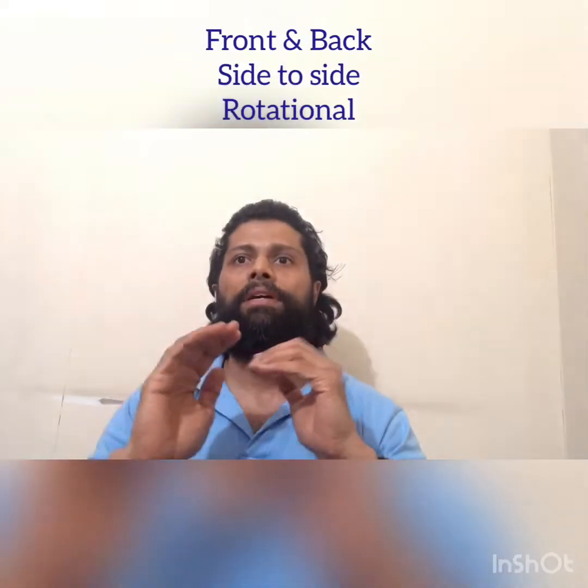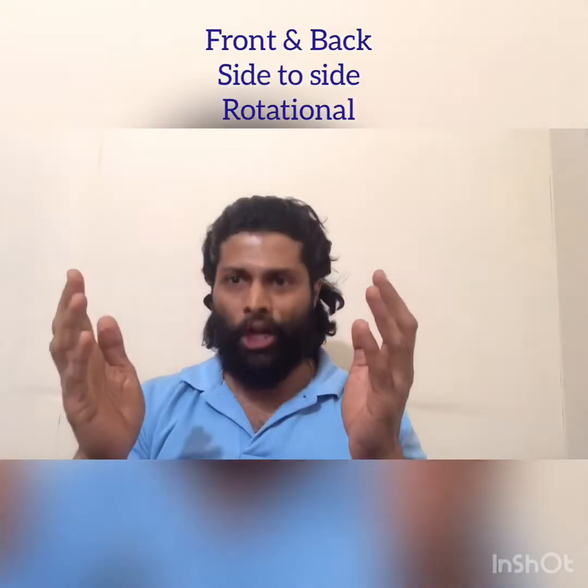We have studied that motions occur at the joints of the body in one of three general directions: front and back, side to side, and rotational. And to describe these movements precisely, we have to visualize the body transected by one of three large imaginary planes.